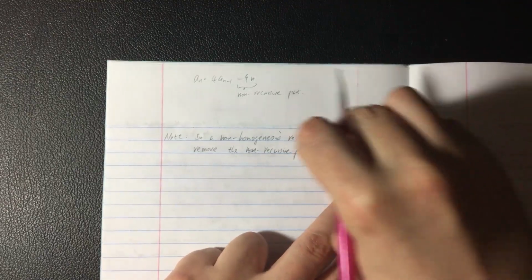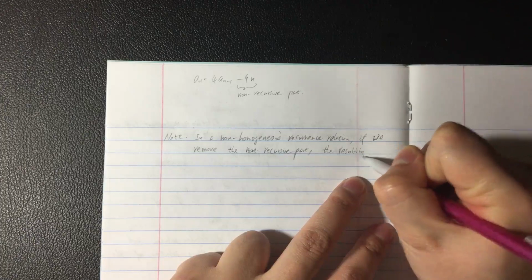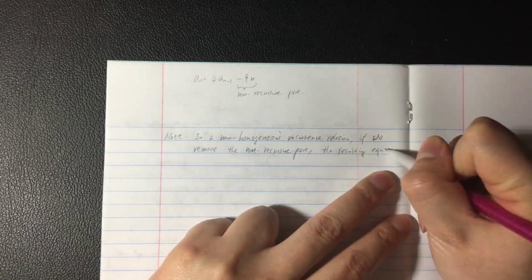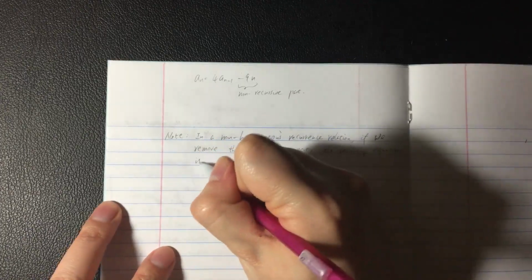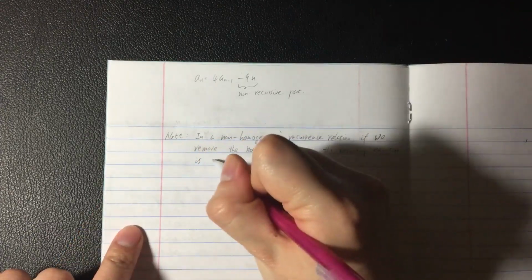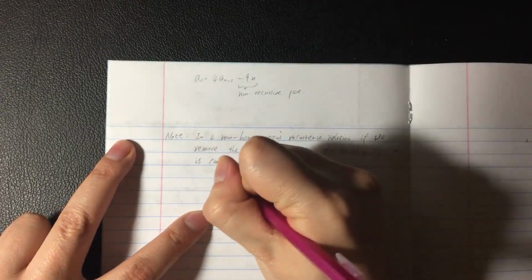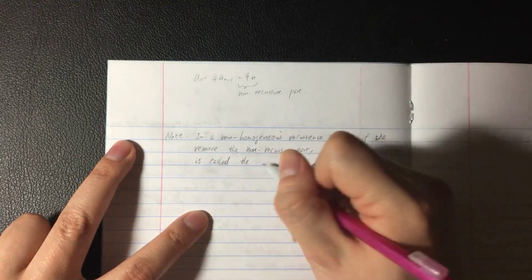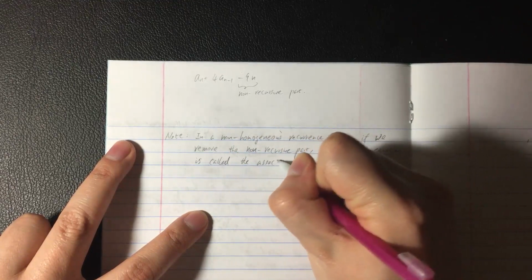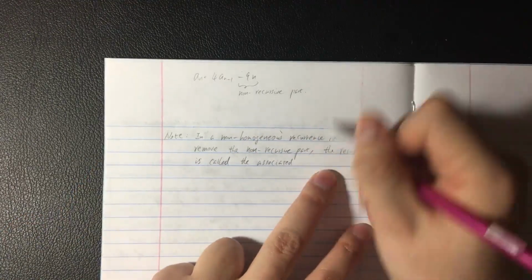The resulting equation is called the associated homogeneous recurrence relation.